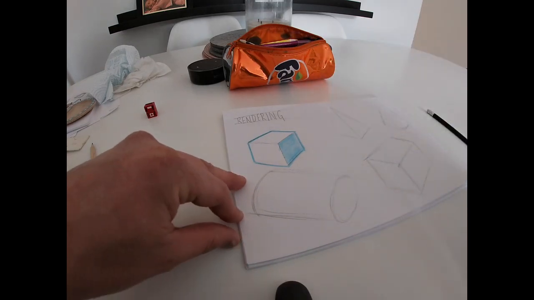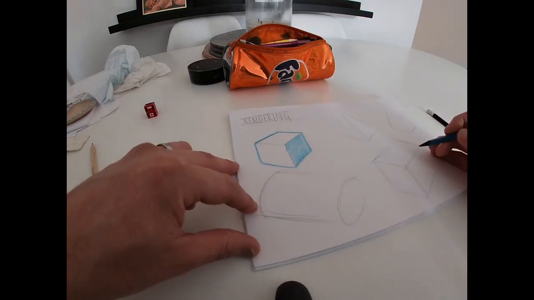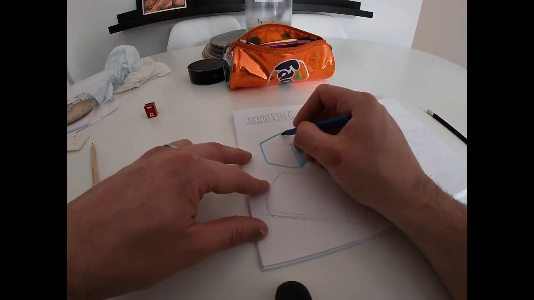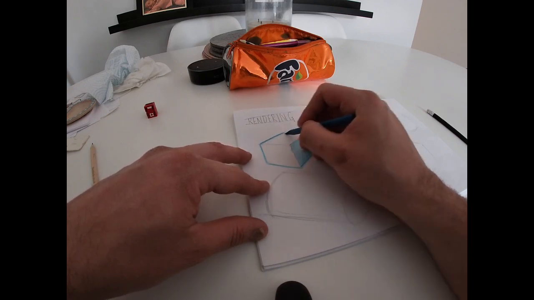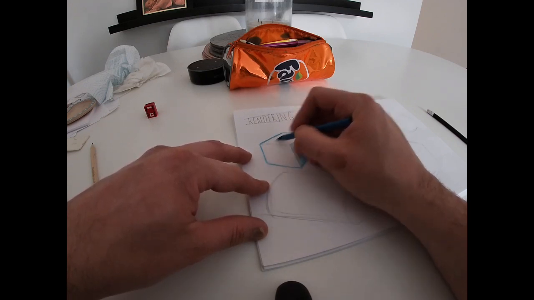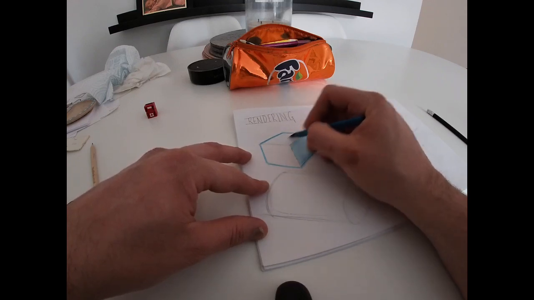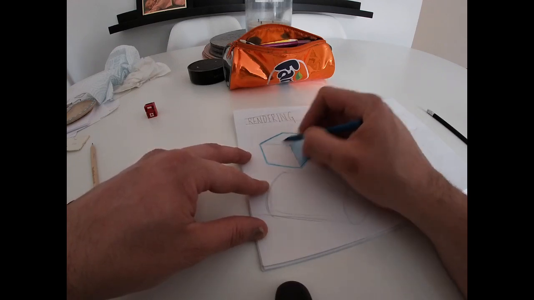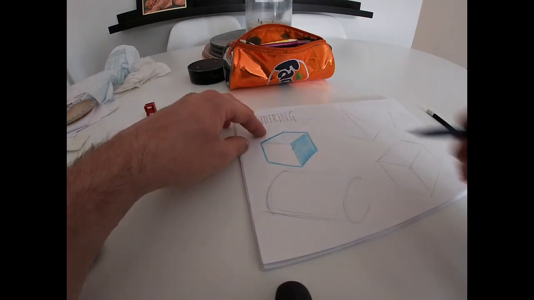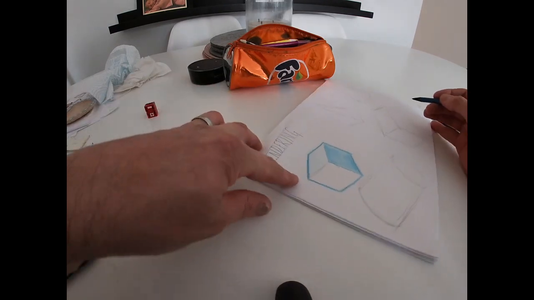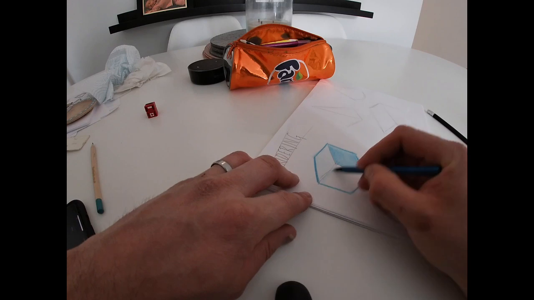Right, next stage is on top is going to be super light, so I just want a tiny bit of colour. I'm pressing really softly, you can barely see it on the screen. It's just going to look really, really light. And the next stage is I want to do this. I'm going to turn my page slightly, and this is going to be medium.